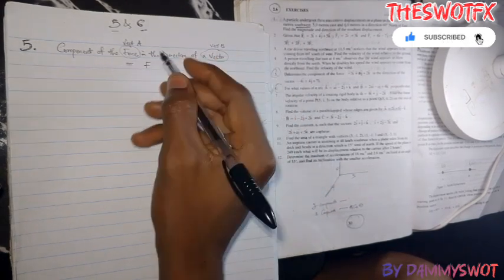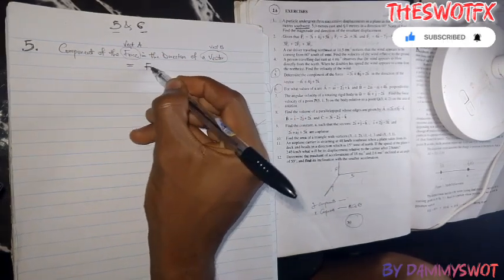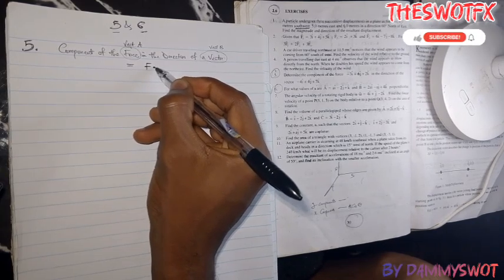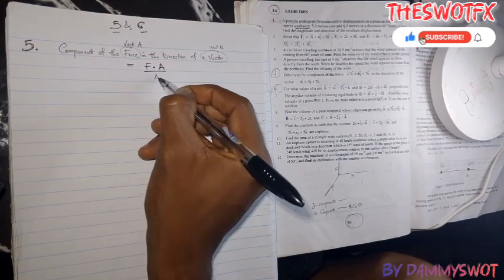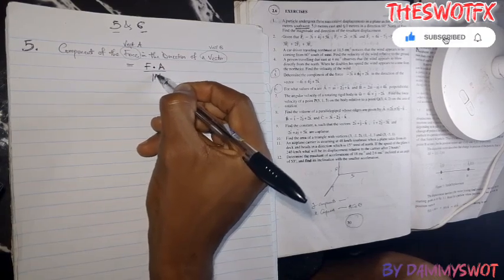In whichever one, you should know that it is the first one dot the second one over the magnitude of the first one.